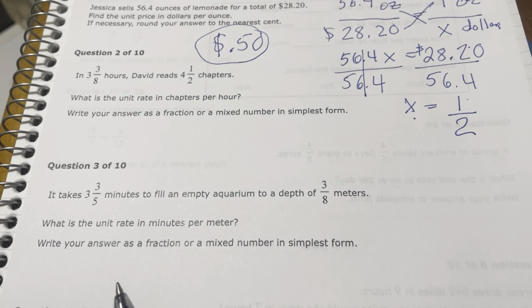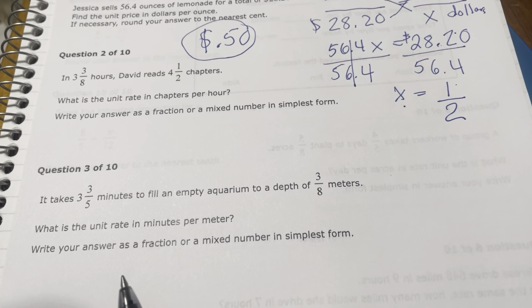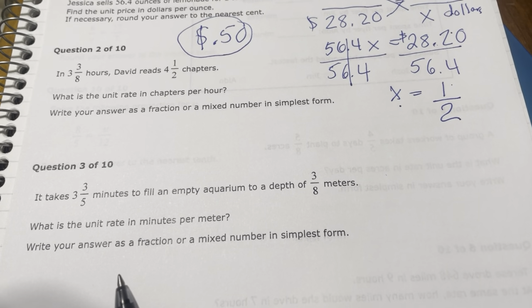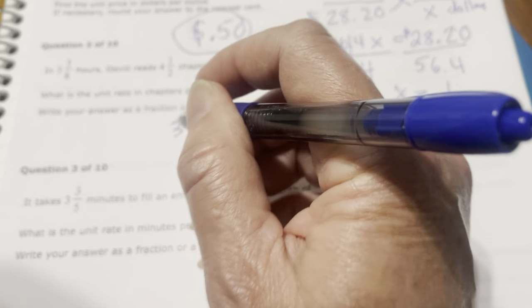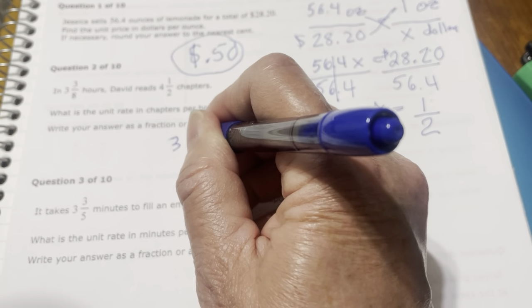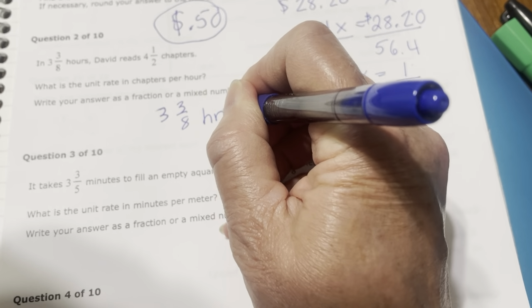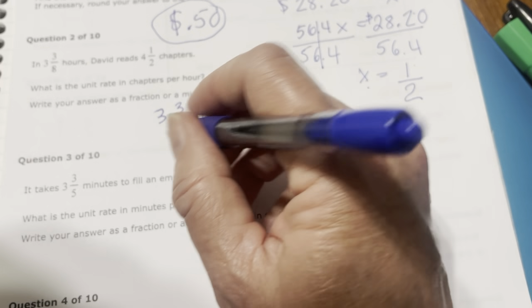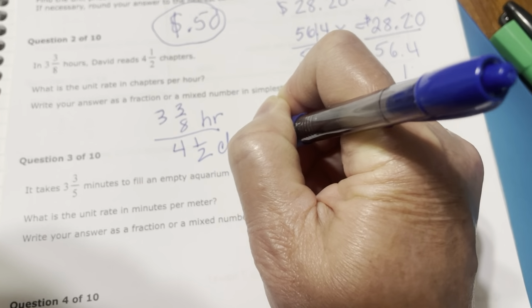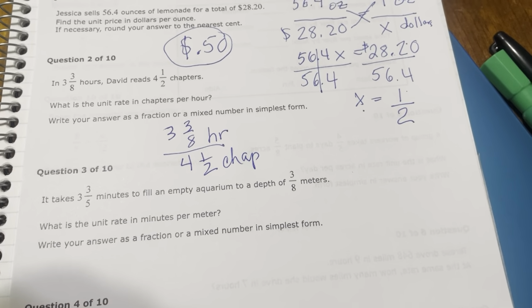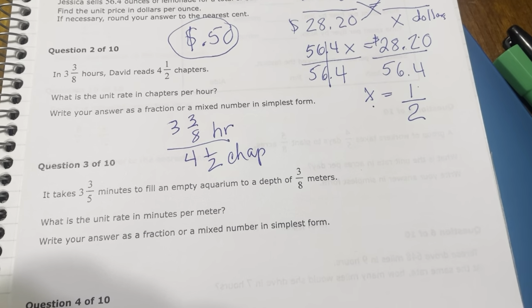Okay, look at question number 2. In 3 3/8 hours, Dave read 4 1/2 chapters. Okay, so we write down 3 3/8 hours. Dave read 4 1/2 chapters. Okay, so then what is the unit rate in chapters per hour?